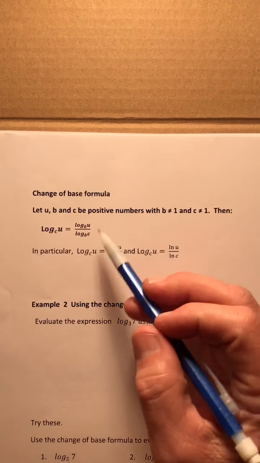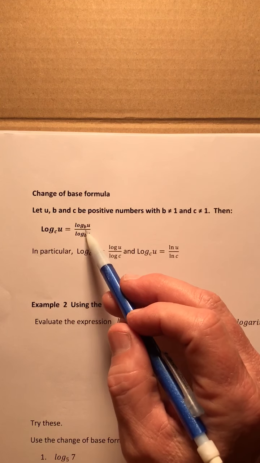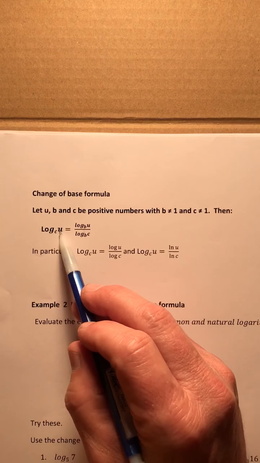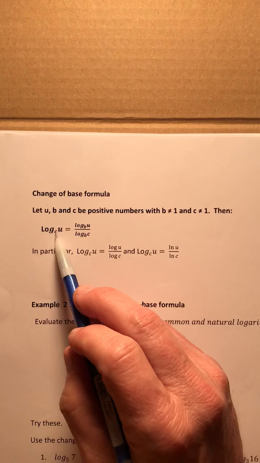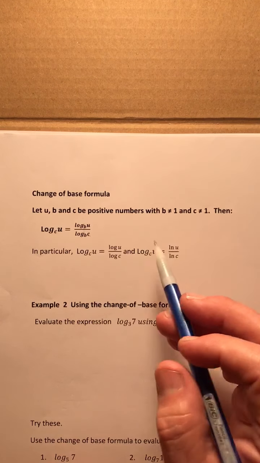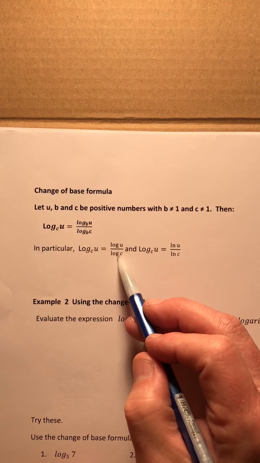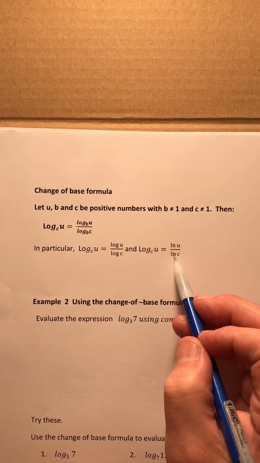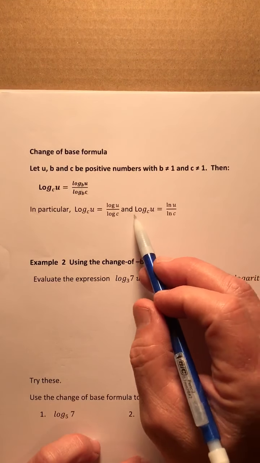Now, what this really does is it allows us to use any of the log functions to do this problem. All you got to remember is what's here goes on top, the base goes on the bottom. So just remember base, bottom. Namely, it allows us to use the 2 buttons in the calculator. In the calculator we have the log button and we have the natural log button. So we can use either one of those to evaluate any of these logs.